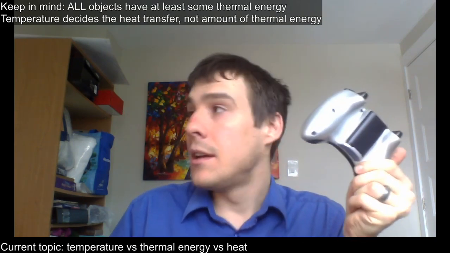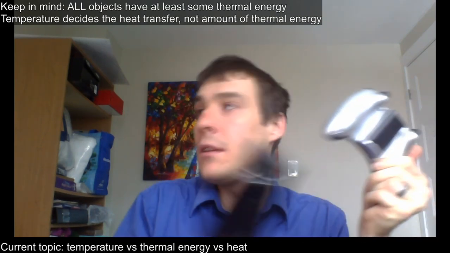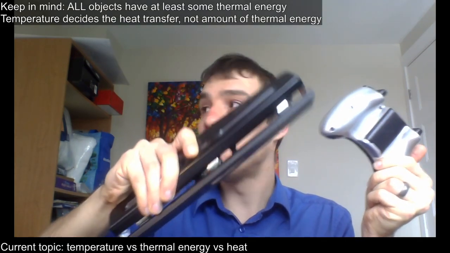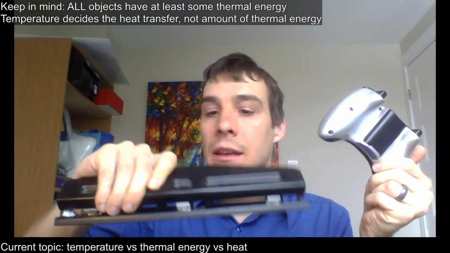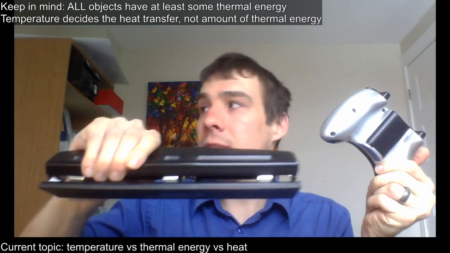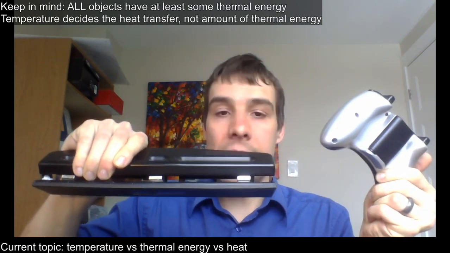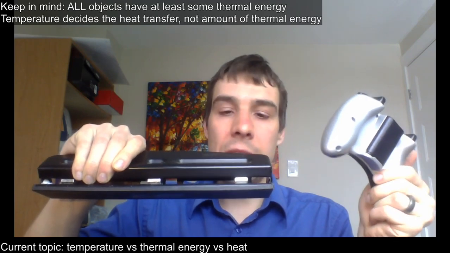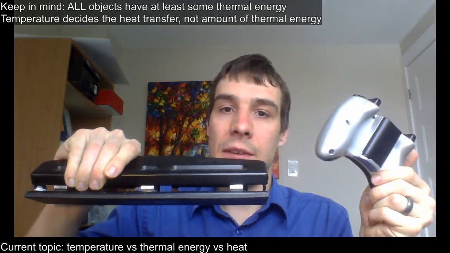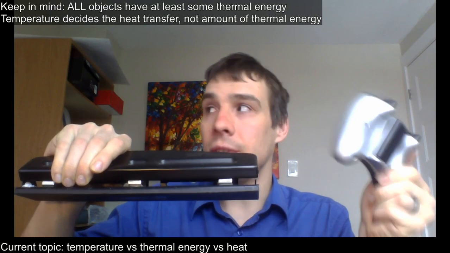That makes sense. But my second object is a metal hole punch. It's made out of metal, and when I touch it, it feels colder than this. And that's weird, because they've both been sitting here for years. So this one should be the same temperature as this one.